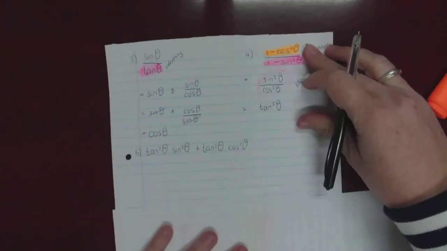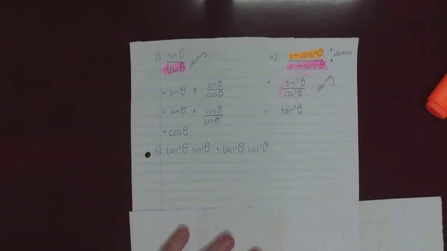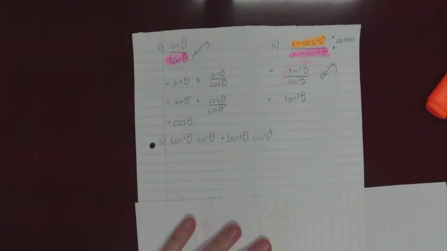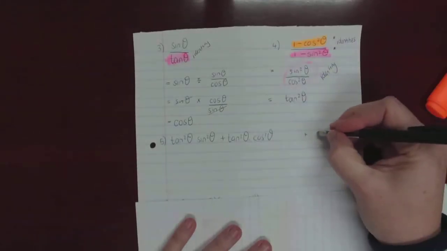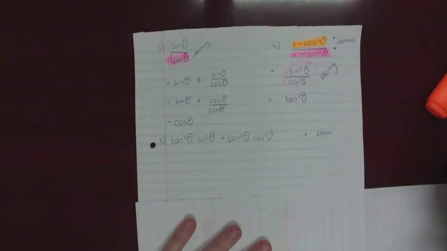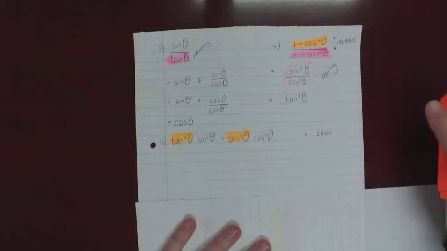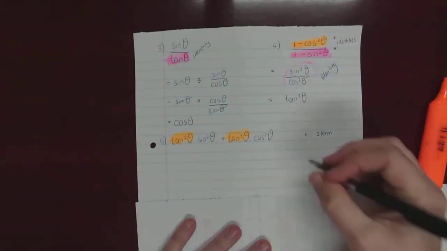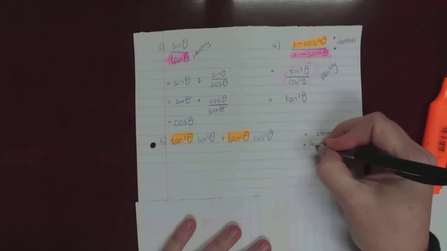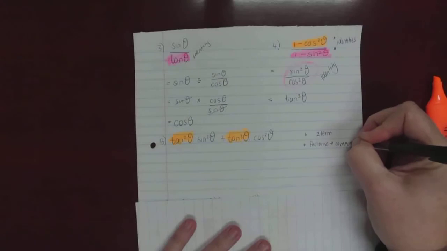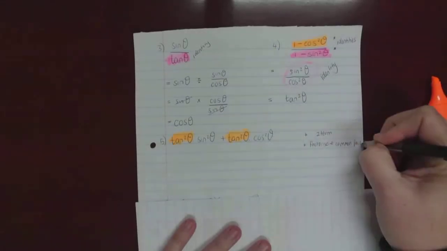Okay, so example number 5. Once again, I see that I have a 2-term expression, and in each one of them, I have a tan squared theta. So I'm going to factorize first by taking out a common factor.